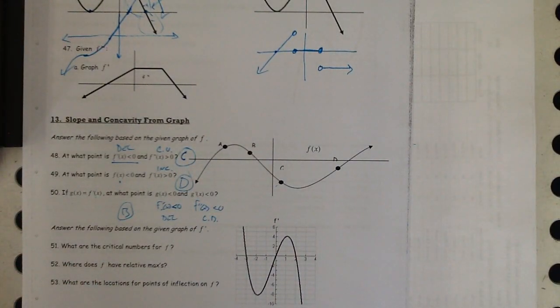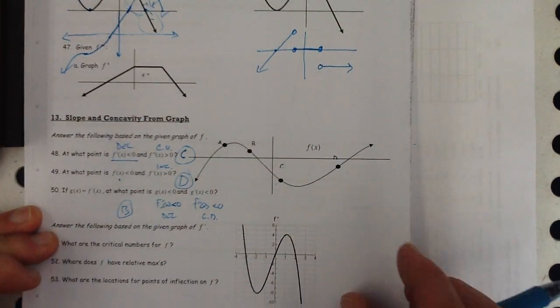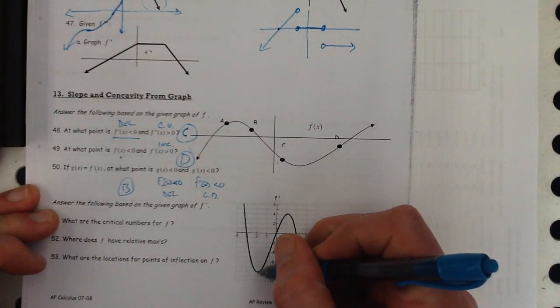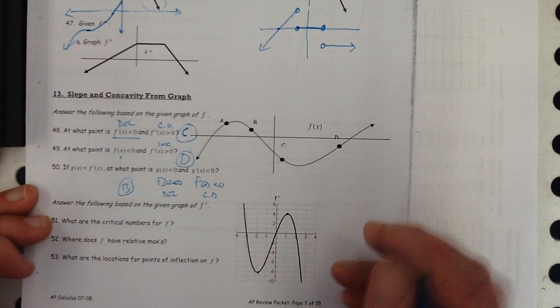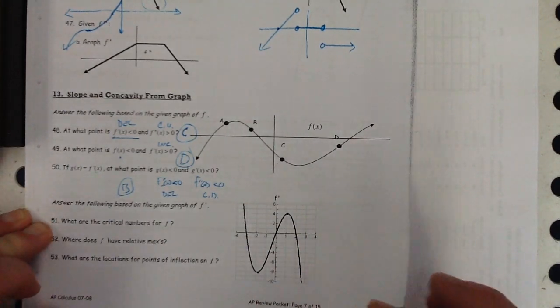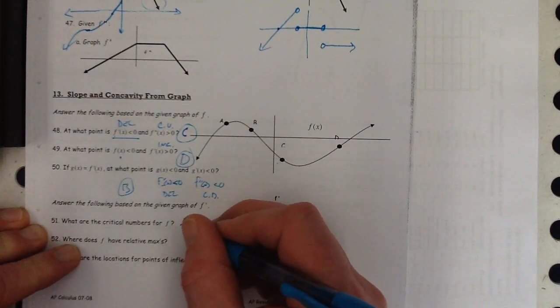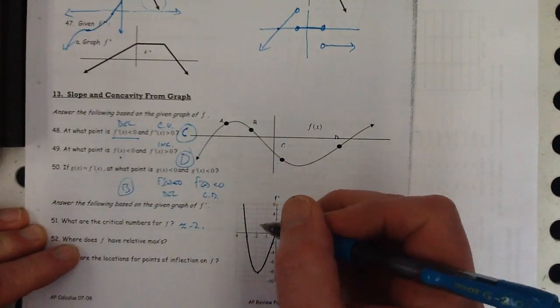Answer the following based on the given graph of f prime. What are the critical numbers of f? The critical numbers for f are those. Looks like about -2 and 1.